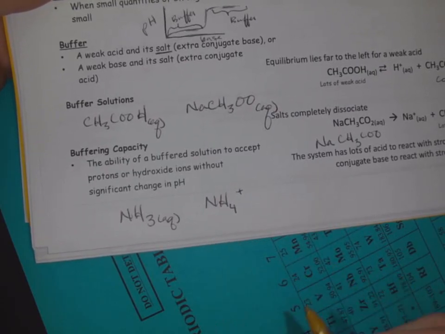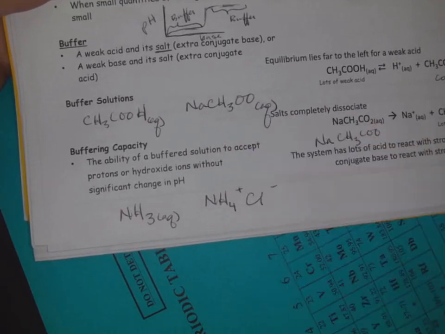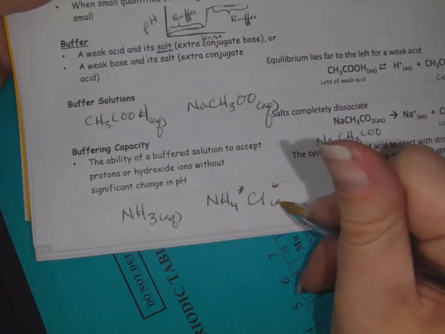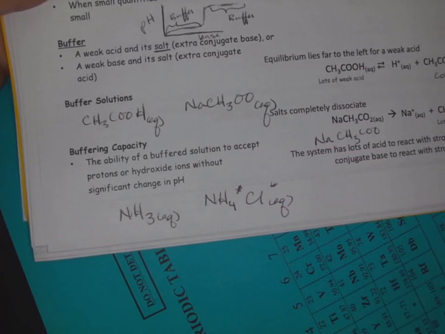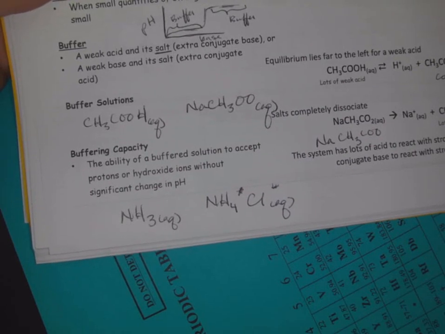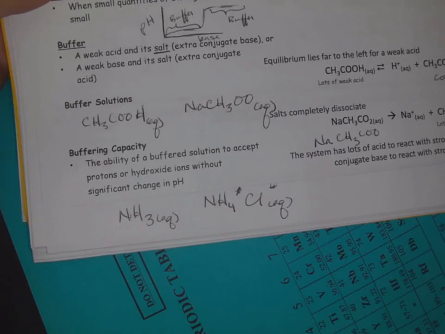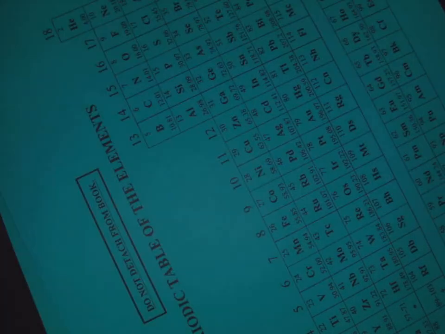We could go with chlorine, like this could be an ammonium chloride, so we could put this with Cl-, and then the +1 and the -1 cancels, aqueous. So there's another example of a buffer solution. Okay, so it contains either a weak acid or a weak base, and its conjugate acid or base usually combined with a salt, so ionically combined with something.